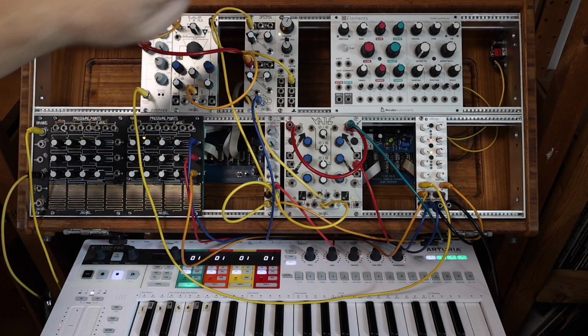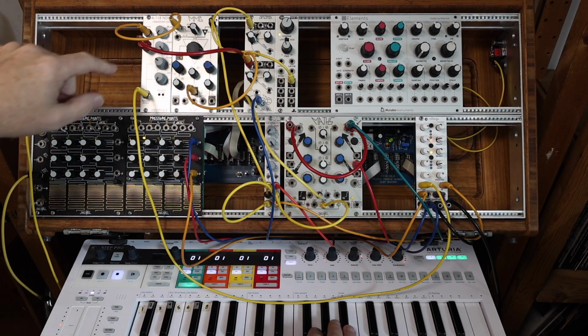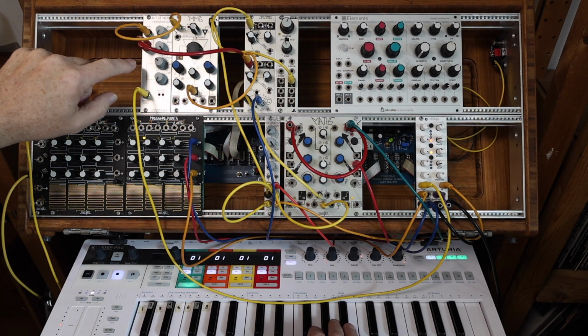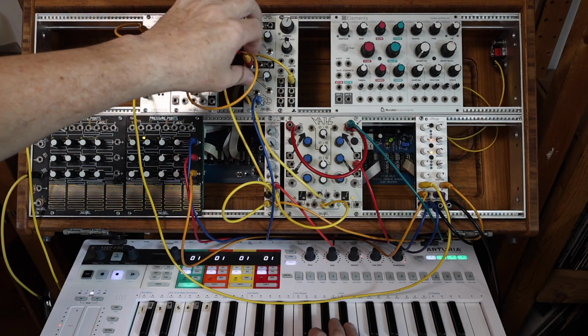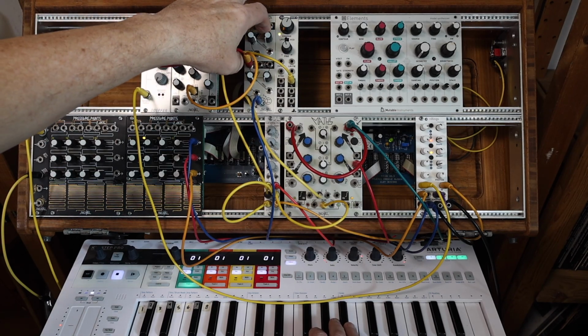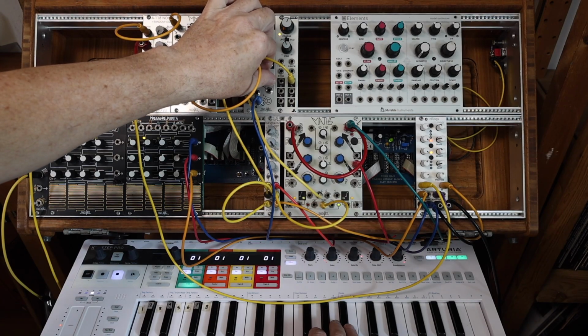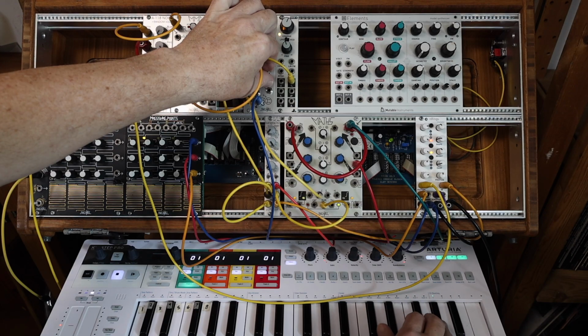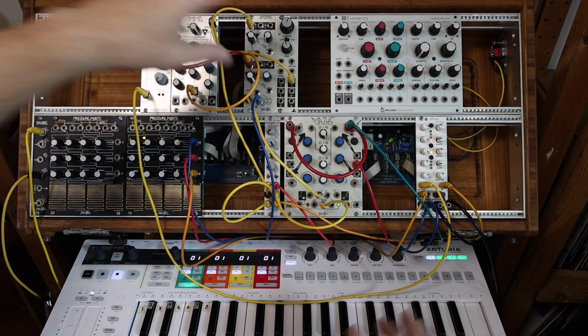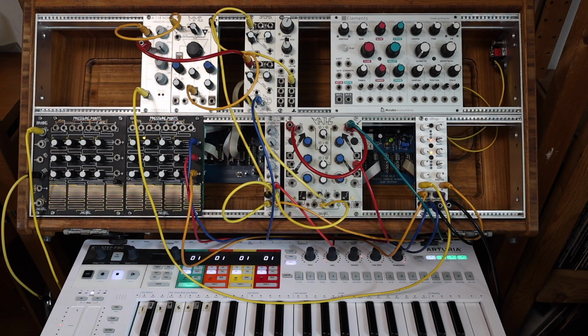So this channel is doing that. I've also got our colored noise generator coming out of here, and it is controlling the pitch as well. I'm going to turn the vibrato off. So now I'm using the colored noise to modulate the pitch.